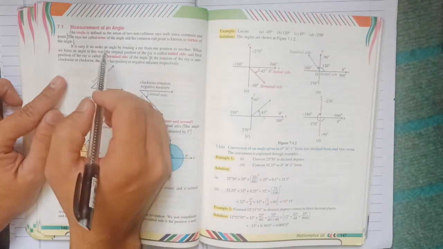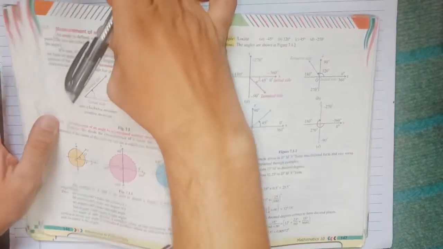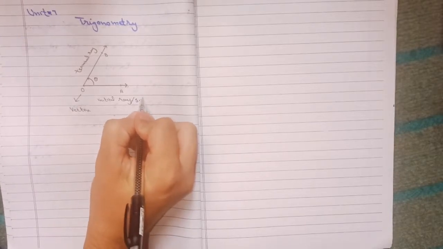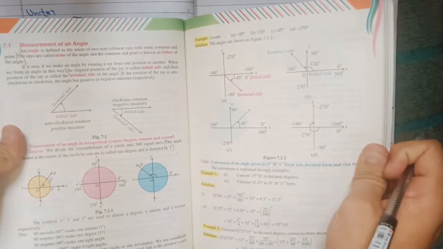Now from this, the original position of the ray is called the initial side. You can say initial side or sometimes initial ray. The final position of the ray is called the terminal ray or sometimes the terminal side. Okay, so this is how an angle is formed, and angles are of two directions.